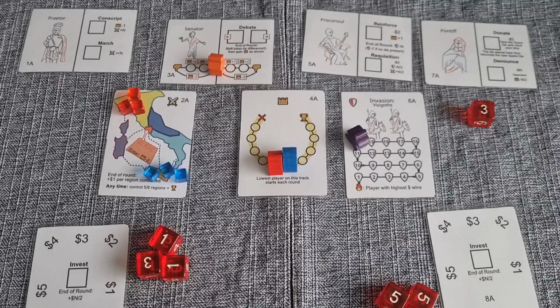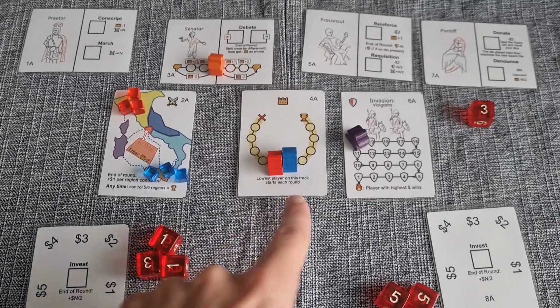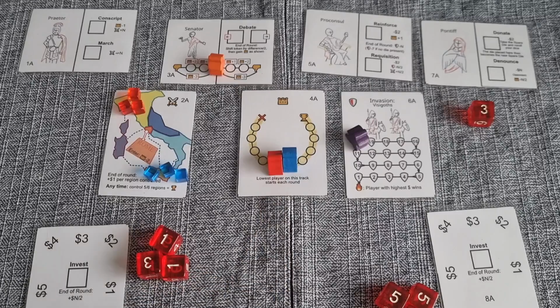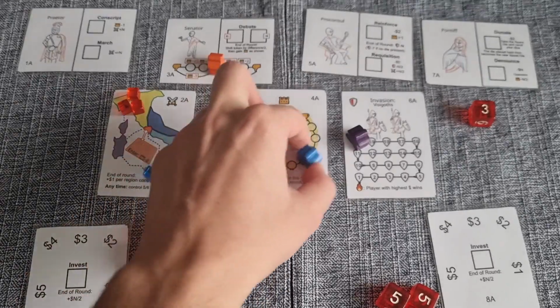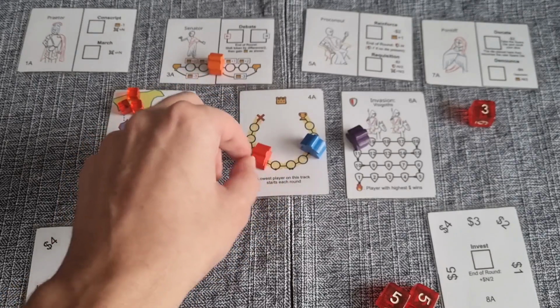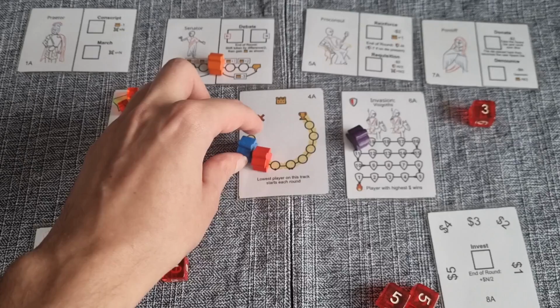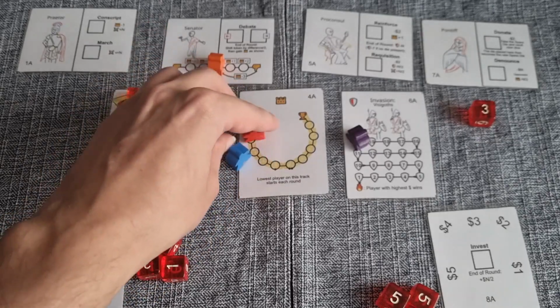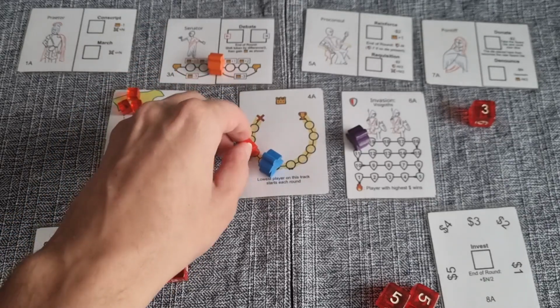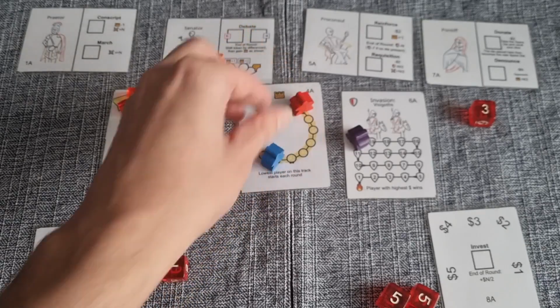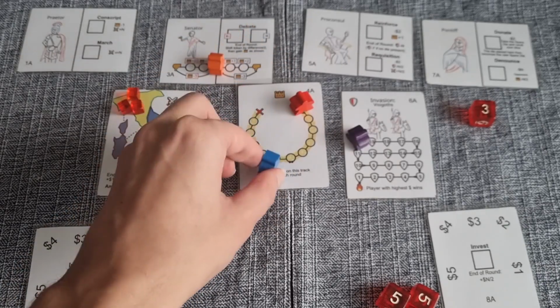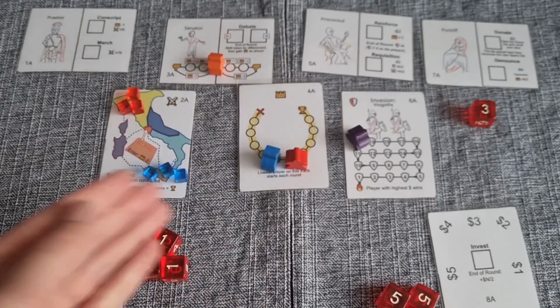In the center, we have the reputation track, which measures your popularity with the Roman people. Various actions can cause you to gain or lose reputation, which moves your marker up or down the track. If you would ever land on or pass your opponent's space, you leapfrog over them, moving an extra space. If you reach the top of the track, you win the game, and if you reach the bottom of the track, you lose.